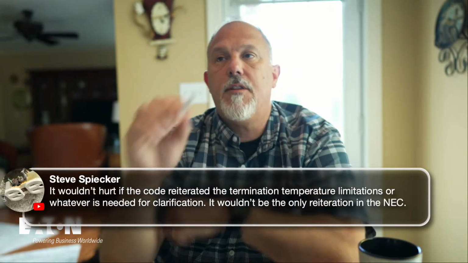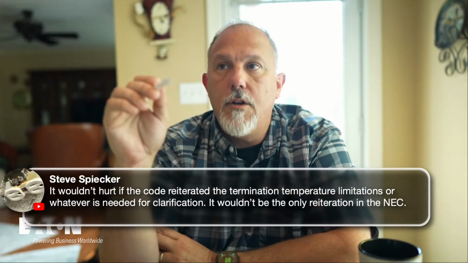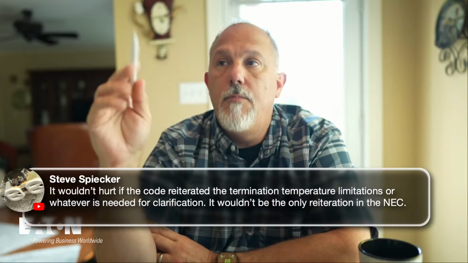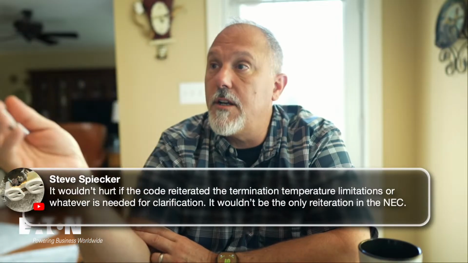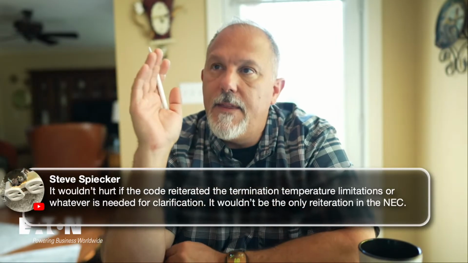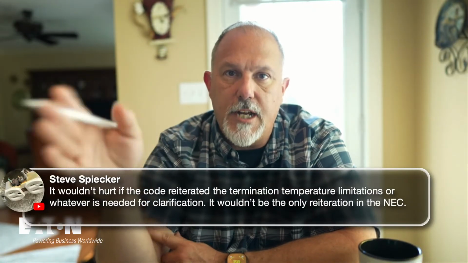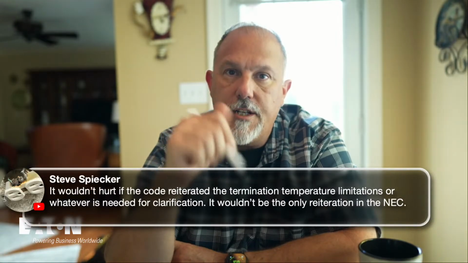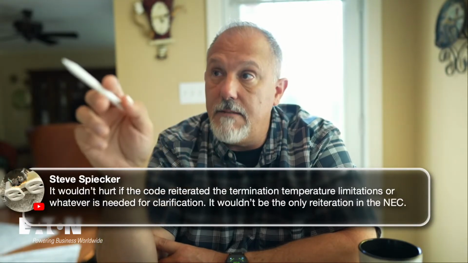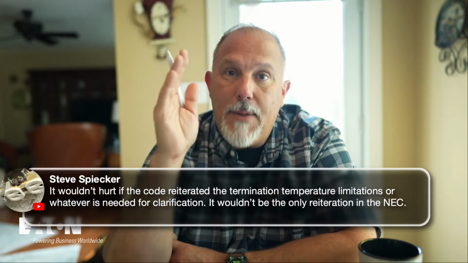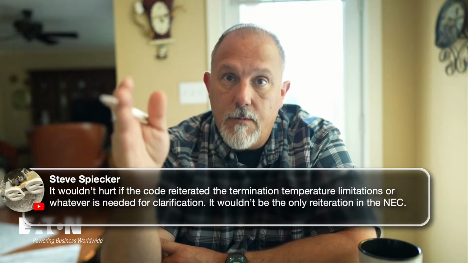It says part 3 specifies overload devices intended to protect motors, motor control apparatus, and motor branch circuit conductors. So we know this overload device is going to have to provide protection for our conductor because it says it. And we know that's going to be at the ampacity, right?